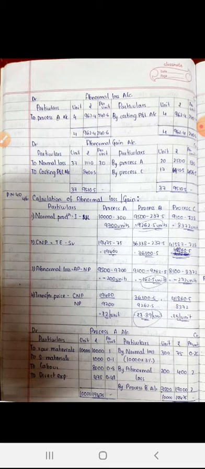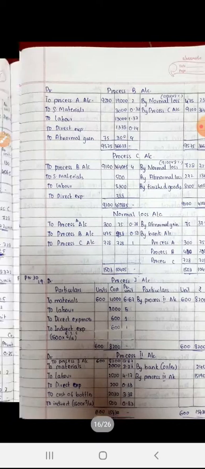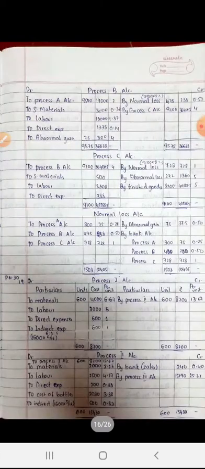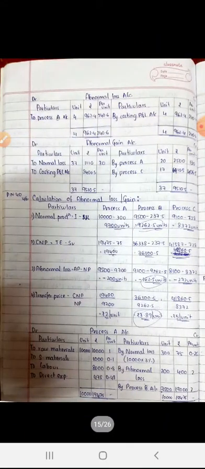You can do it as homework. Question number 46, page number 40, okay. You can do it as homework. It's very easy. First prepare the process A, process B, process C, then abnormal loss and abnormal gain account, okay. You do it as homework.